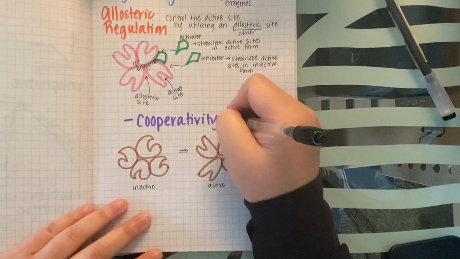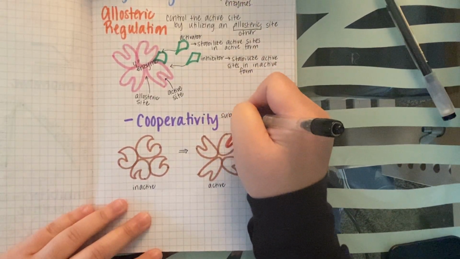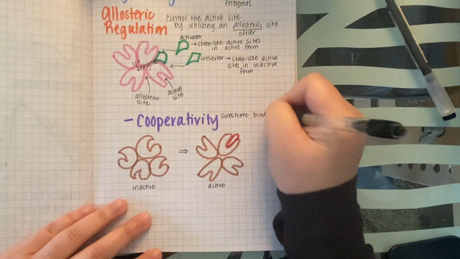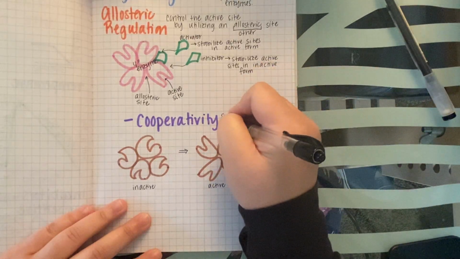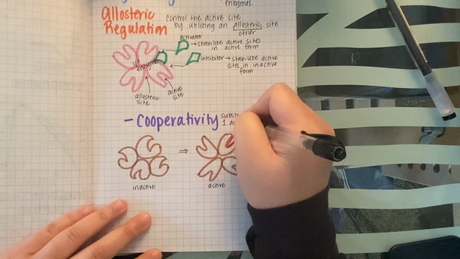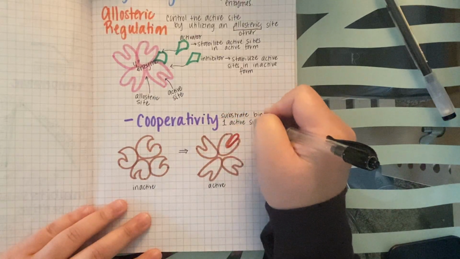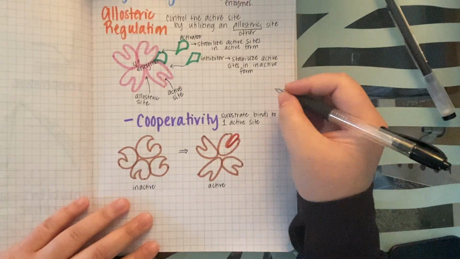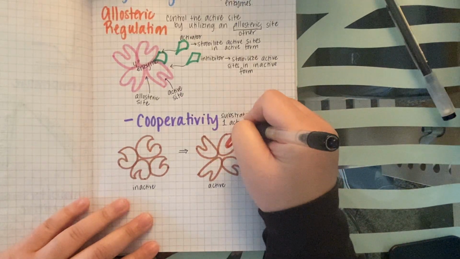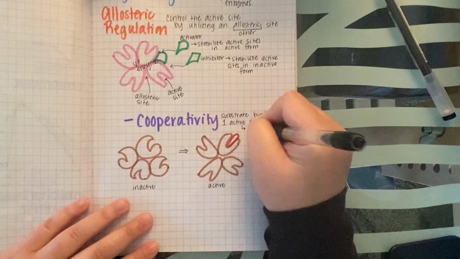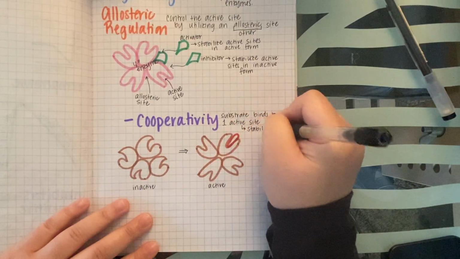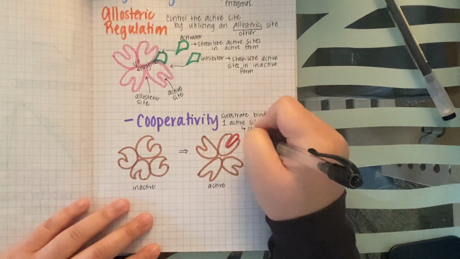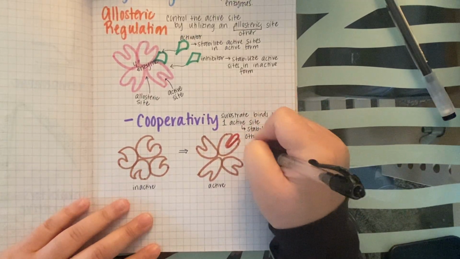So let's just flesh it out. The substrate binds to 1 enzyme. So say 1 active site. And then because they all cooperate together, they're all bound together, that stabilizes all others into active form.